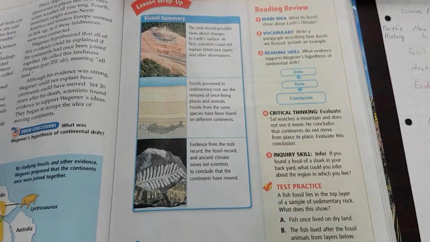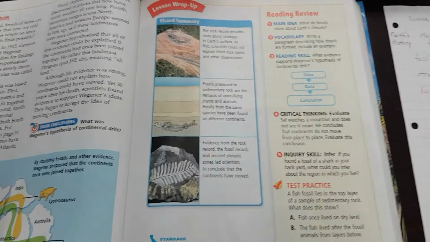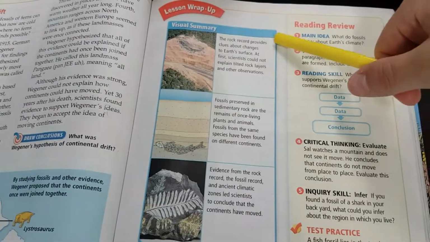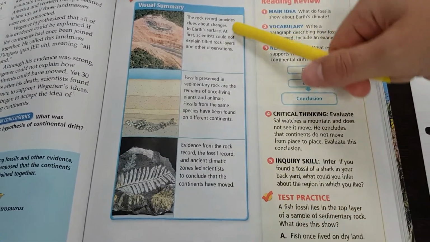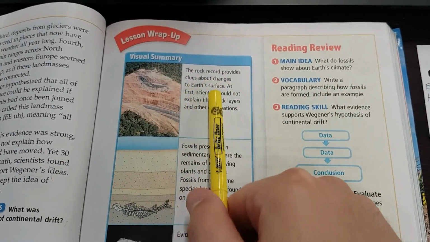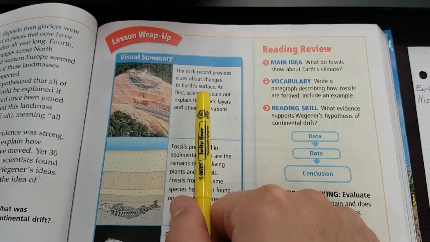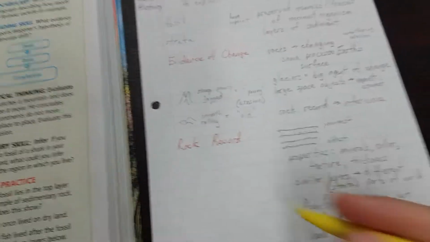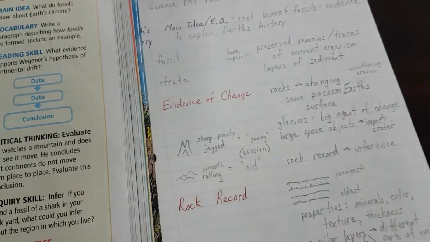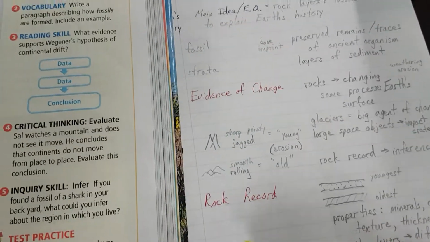All right, here we are on phase 2, processing. So we're going to turn to page 93 and look at the visual summary. This is where we're going to start looking for things to highlight. The rock record provides clues about changes to Earth's surface. Okay, rock record, that is one of our sections. So let's go ahead and highlight rock record.